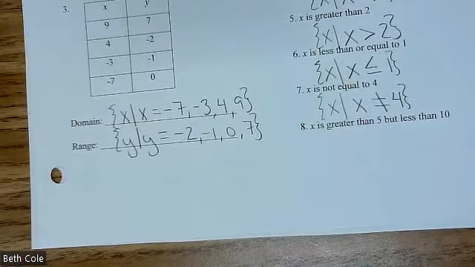That means every number except 4. Give me a number, it would include that. 27, it would include that. -3, it would include that. Literally every number except 4.